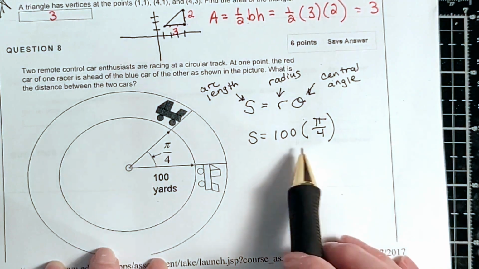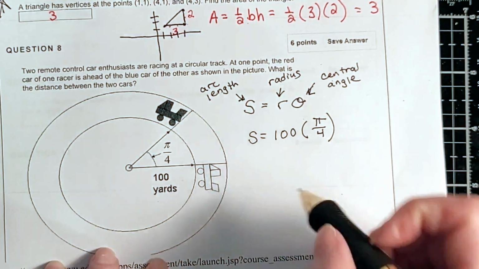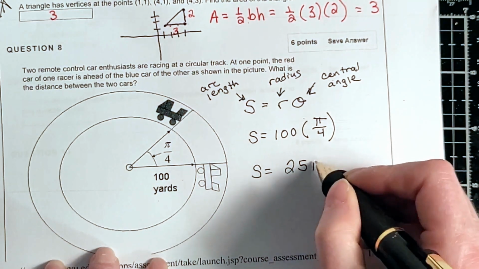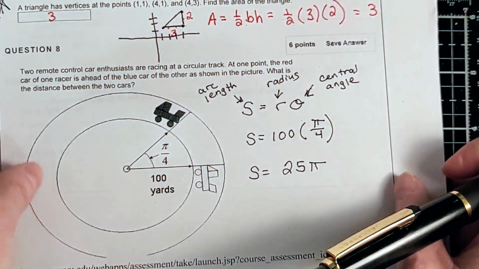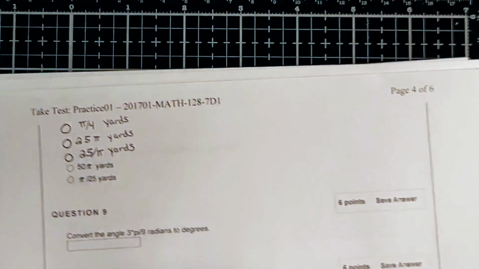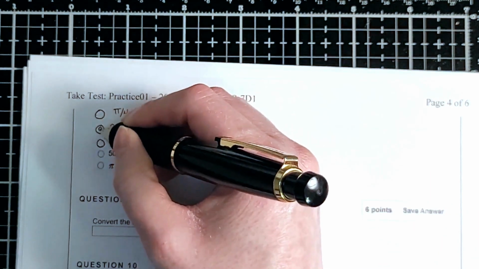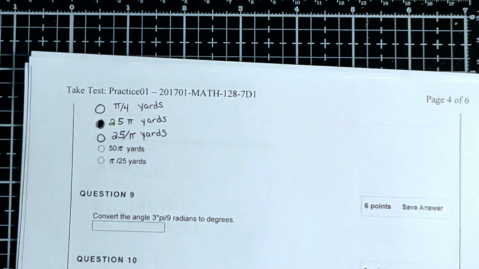And so basically all I'm doing is figuring out 100 divided by 4. So that would be 25 pi. Okay, I think this might have been a multiple choice question. It was. Okay, and then your answers are on this next page. So you would pick the 25 pi at that point right there.